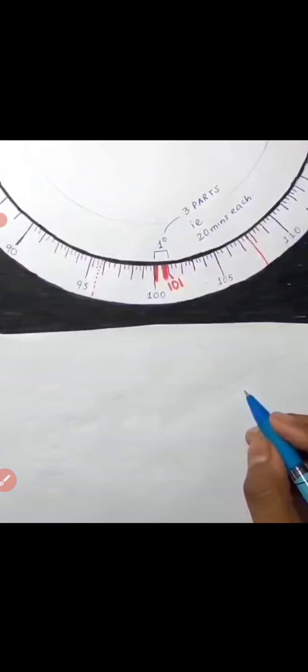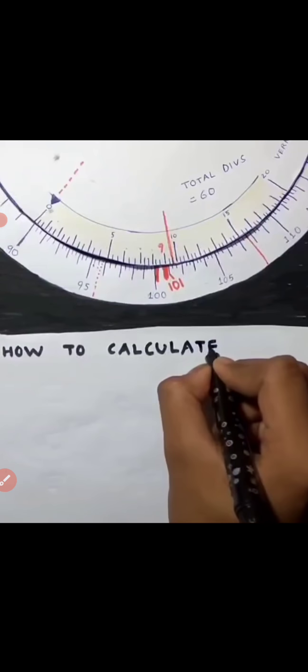Now how to calculate the least count? Here we know that on the vernier, the total divisions, if you count, you get 20. So 20 minutes is divided into 3. So 20 into 3, you get 60 divisions. So in total there are 60 divisions.